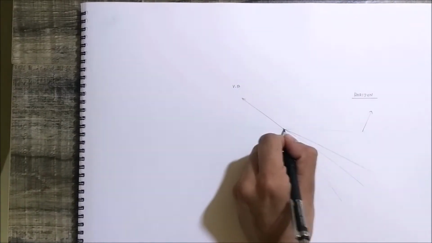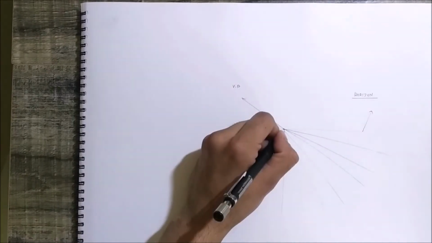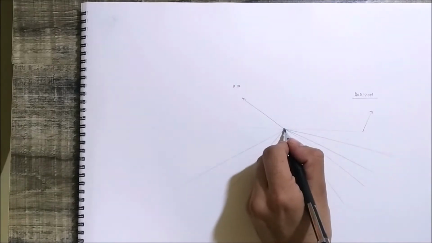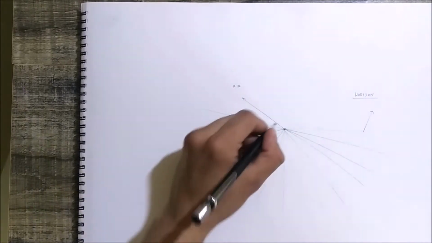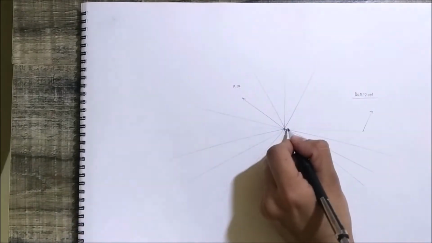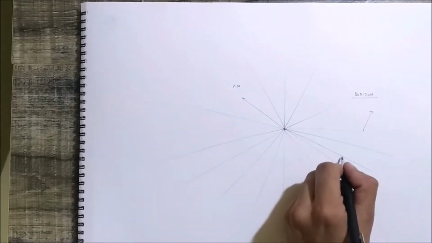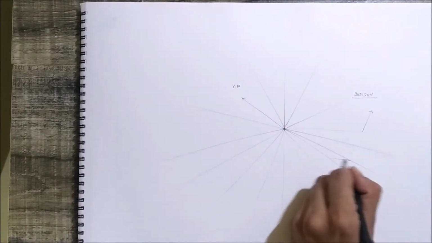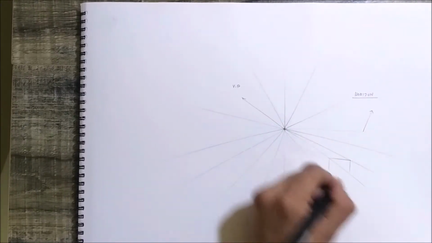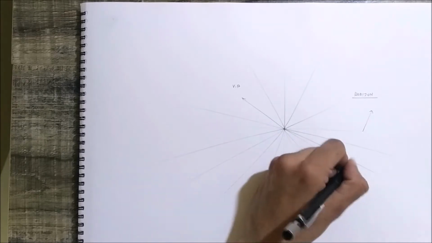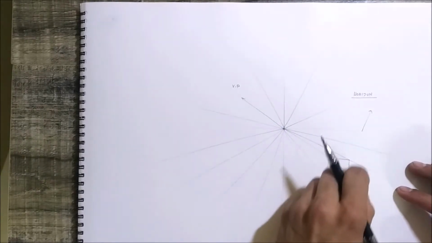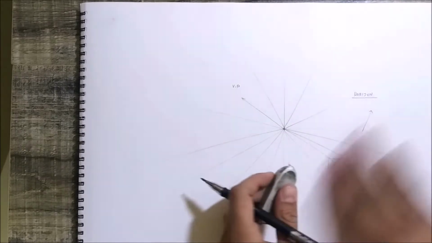To understand the concept of one point perspective, let's try to draw a basic cube or cuboid. And for that, I have to first draw a perfect square or a rectangle. Note that every line, no matter if it's vertical or horizontal, should be drawn straight.